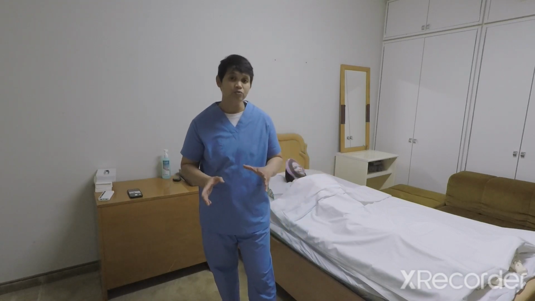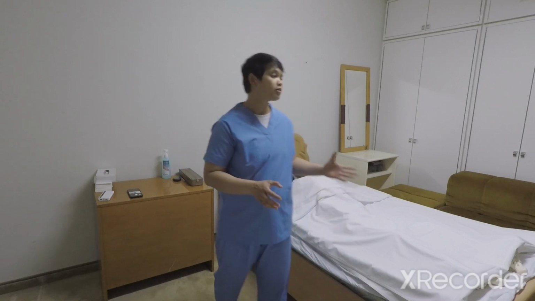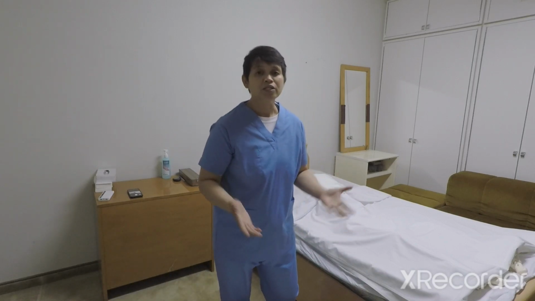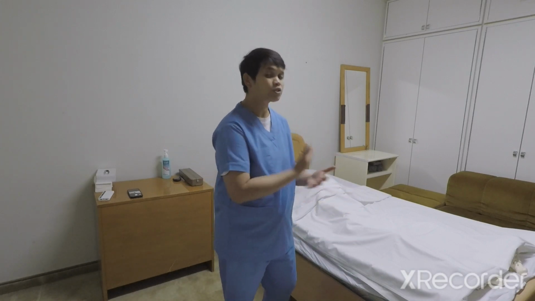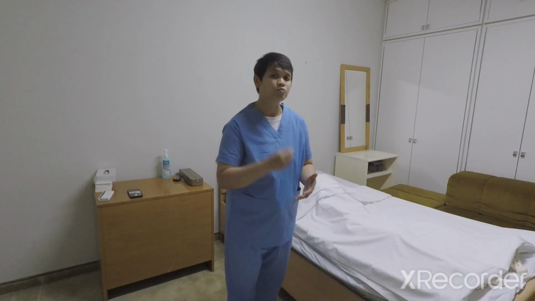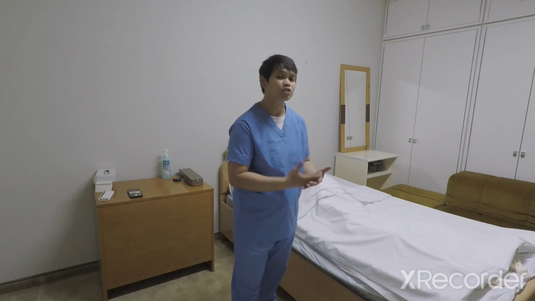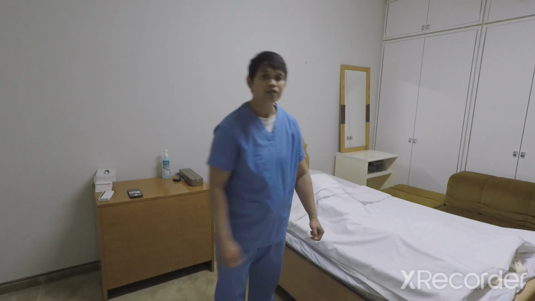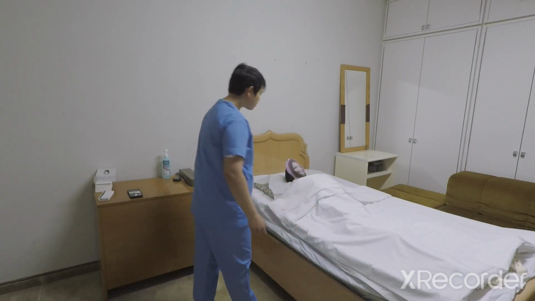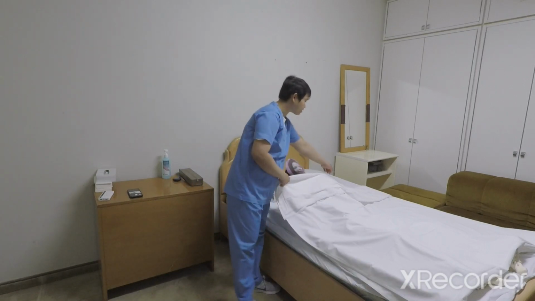Another thing you will do if the patient is bedridden is rely on the notes and the order of the doctor. We should know who the patient is and what the full name is, then check for the ID band. Okay? Now, let's start transferring our patient.